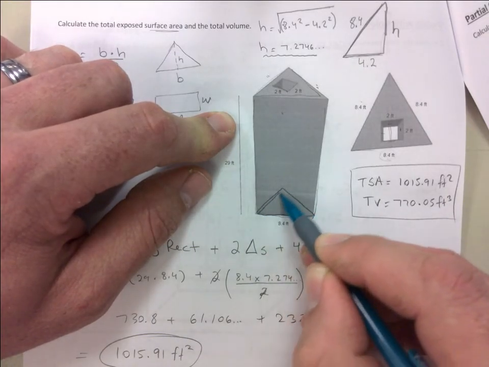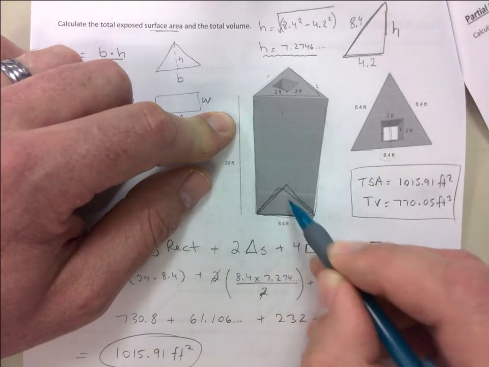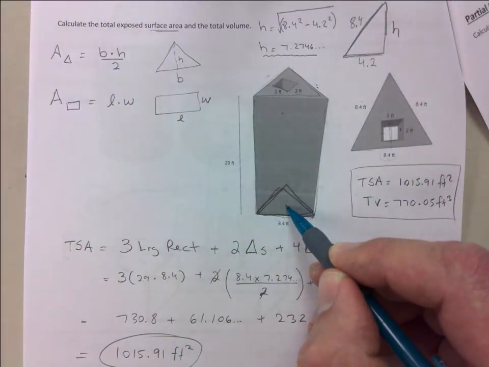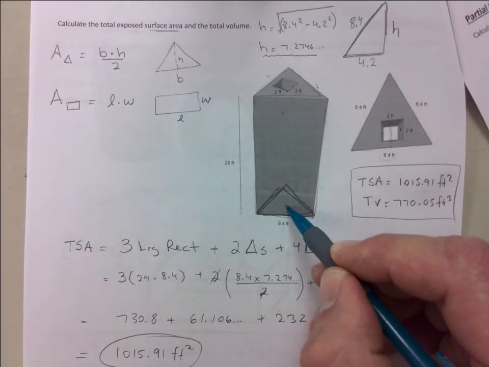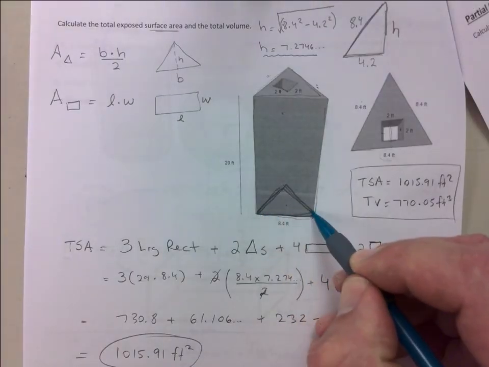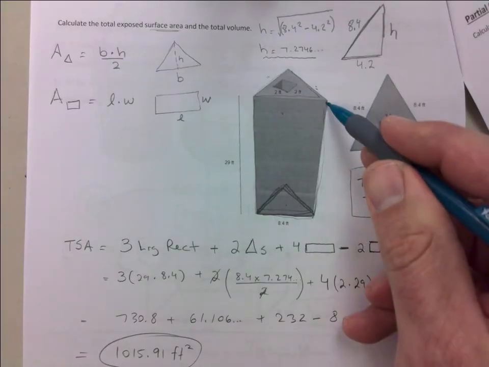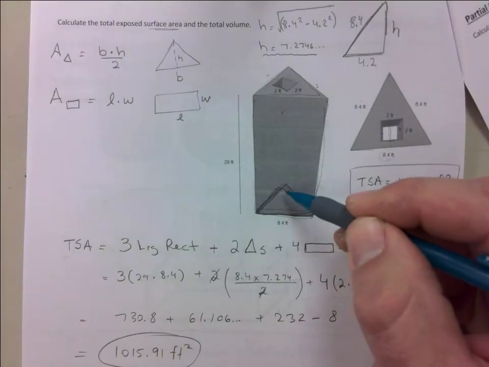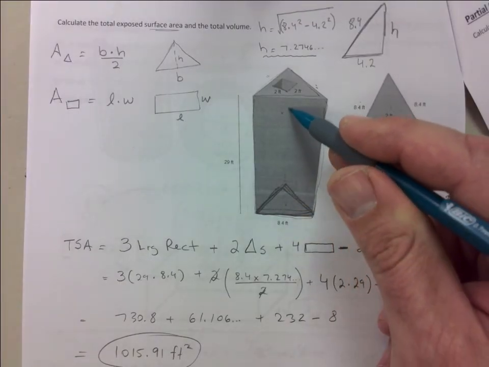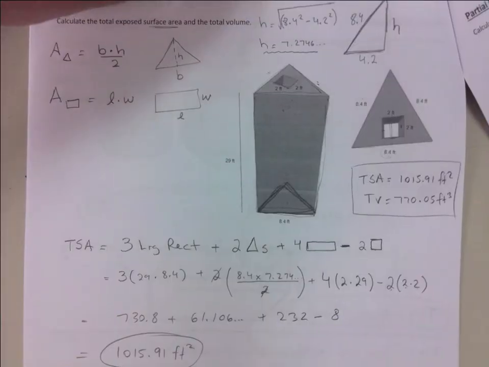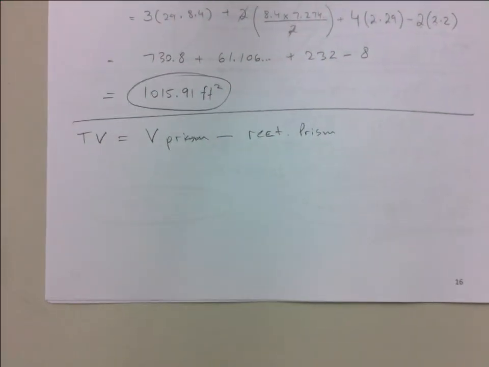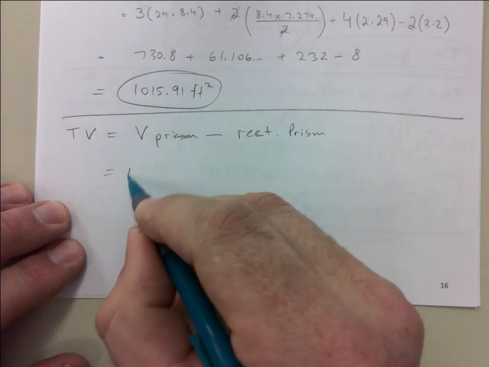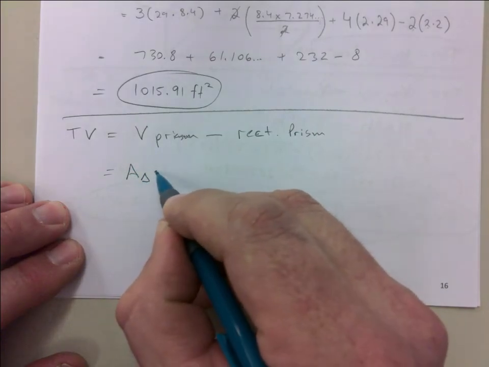What do we have at the base of this thing? Triangle. What's the definition of volume of a prism? Area of base times height. Because imagine, if you wanted to find the volume, you would stack a whole bunch of triangles. Okay? So we're going to go ahead down here. We're going to go area of triangle times height.